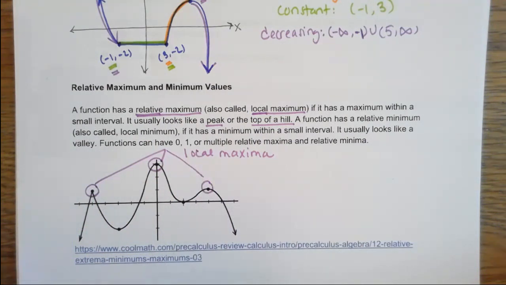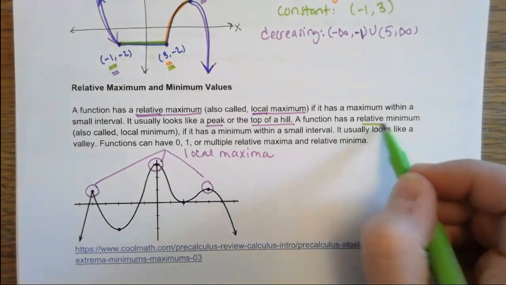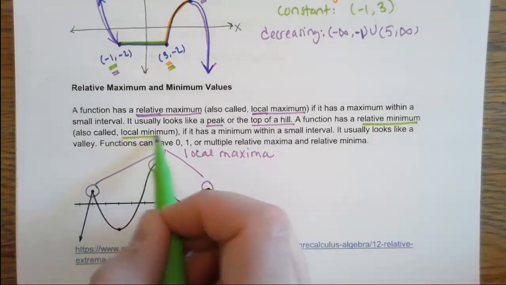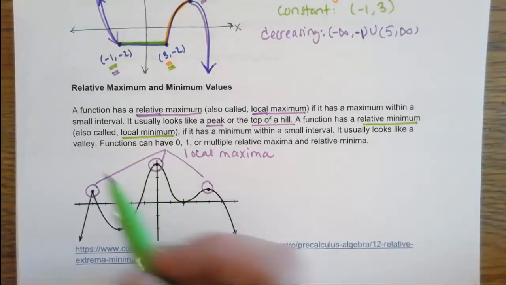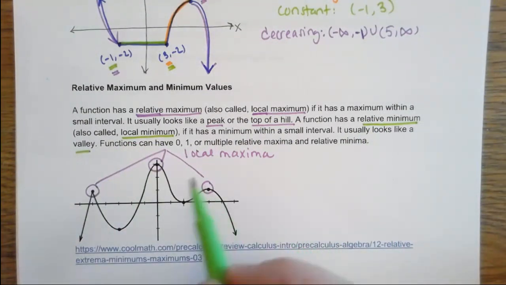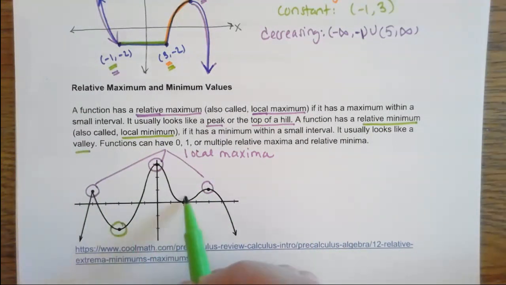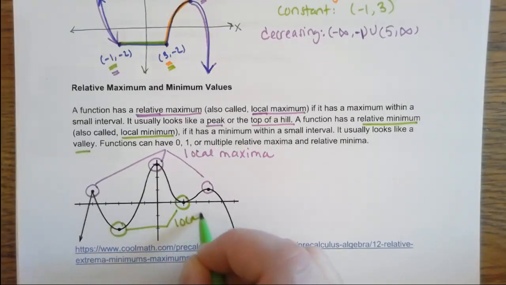We also have 2 relative minima, or local minima. These typically look like valleys on a graph, and we have 2. There's one here, and there's one here. So you see those little dips. And these are our local or relative minima.